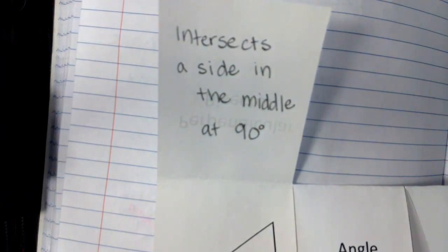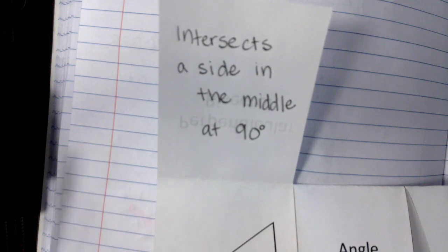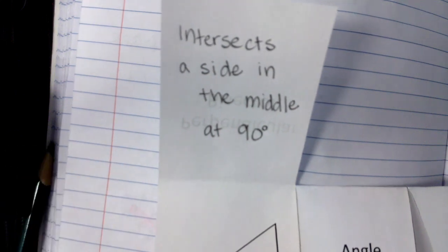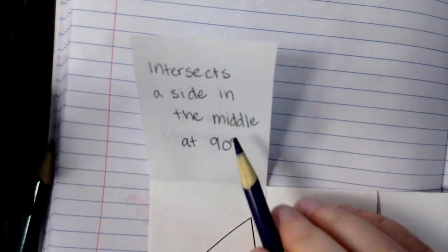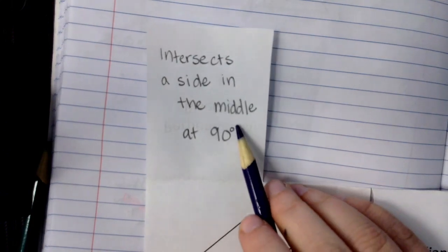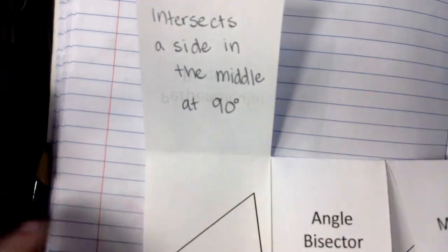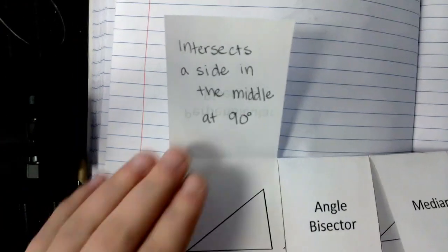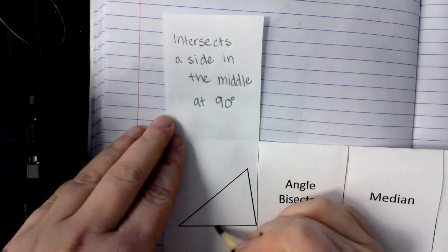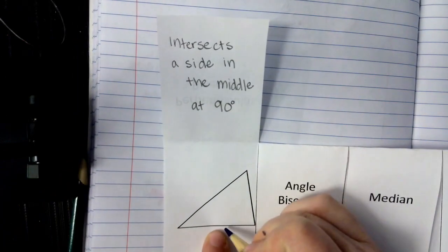Alright, on the top, I'm going to be using purple. So first thing we want is we need it to be in the middle of a side. So on that triangle there, I'm going to find the middle point there. I'm just going to estimate the best I can to make it a midpoint because I want the middle of the side.